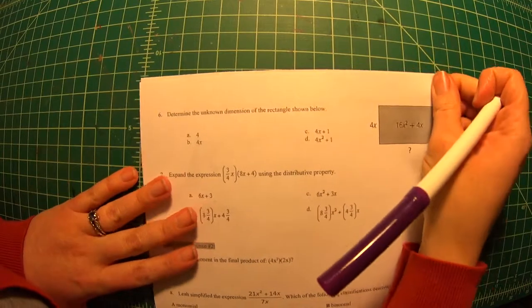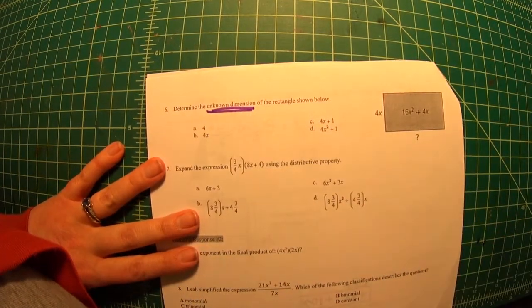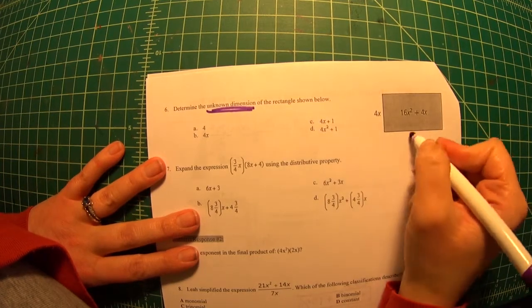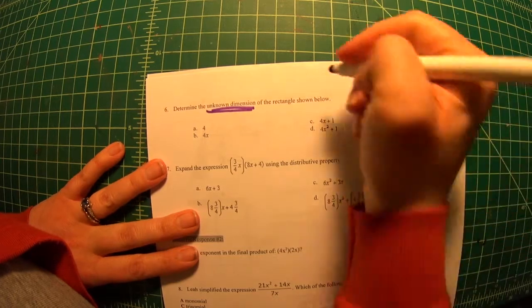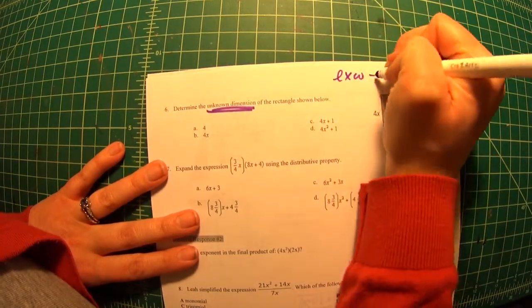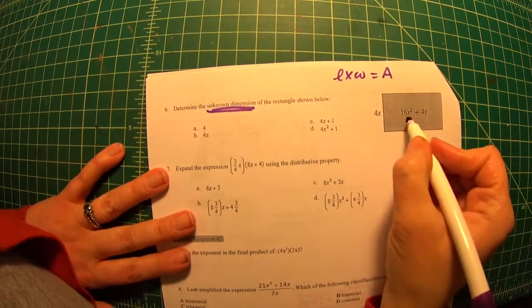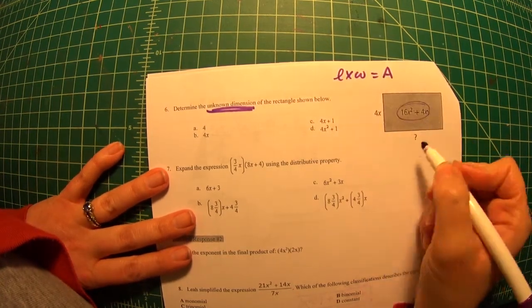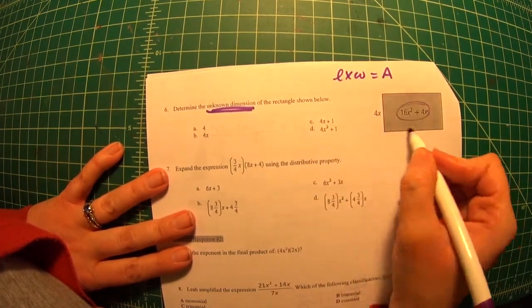Number 6. Determine the unknown dimension of the rectangle shown below. So we've got a missing factor here. We know that normally to find the area of a shape, we do length times width. That gives us the area of a rectangle. But this time I have the area. What I'm missing is one of my factors, my length here.